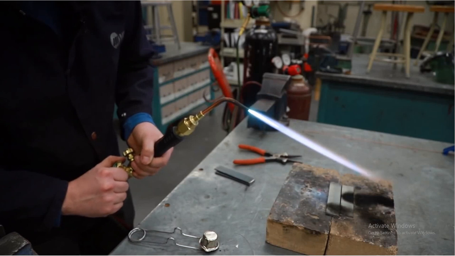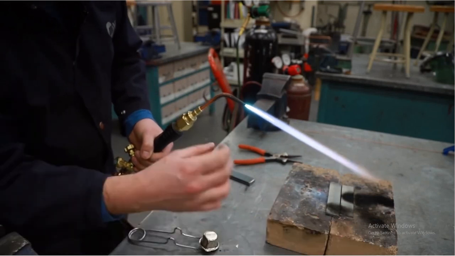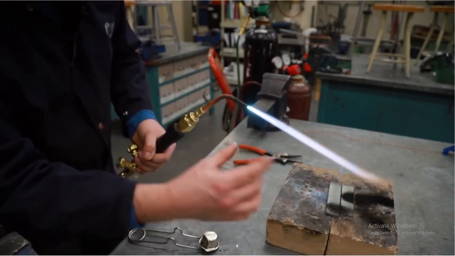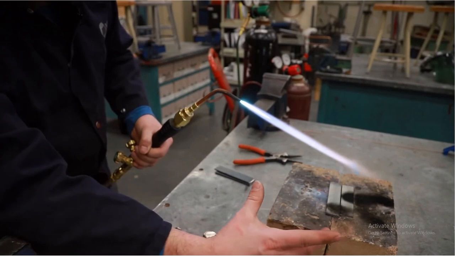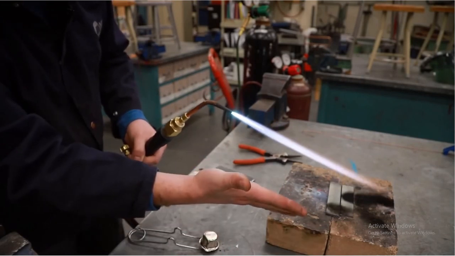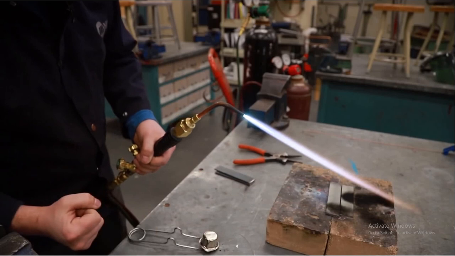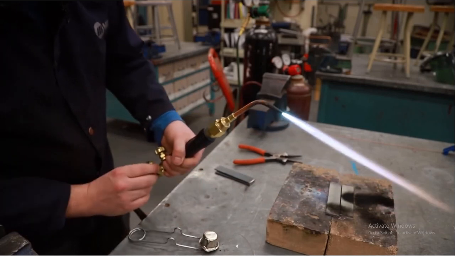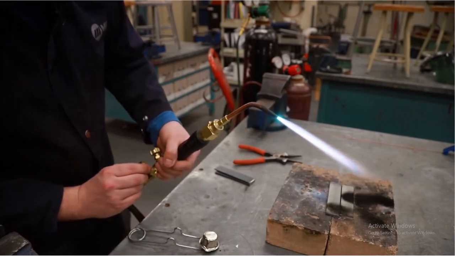Now, if you look at it, it looks like we have 2 different cones here. We've got a very bright one, and we have a longer one here. Don't try to touch it, but you can get pretty close without feeling any heat. I'm not going to purposely do that though. All right, I'm going to adjust some more oxygen until that one cone gets nice and tiny.